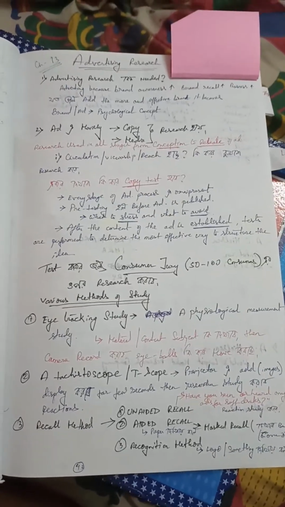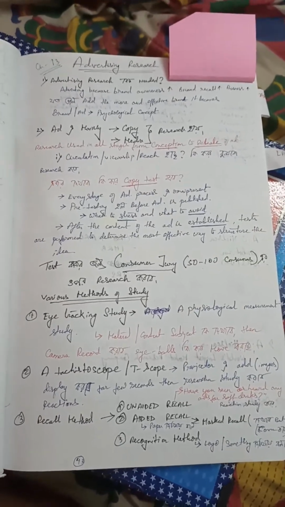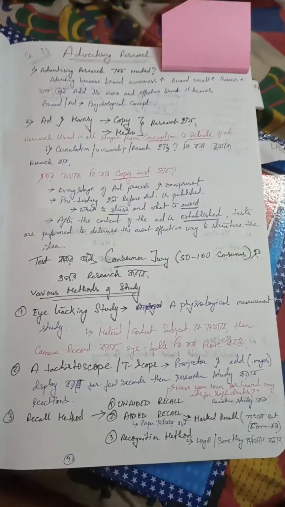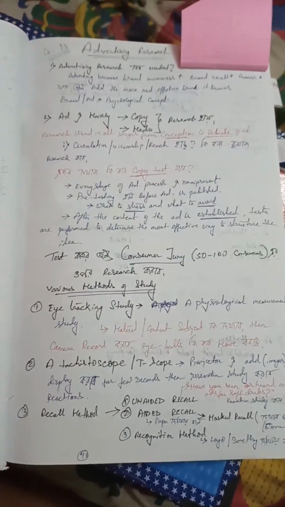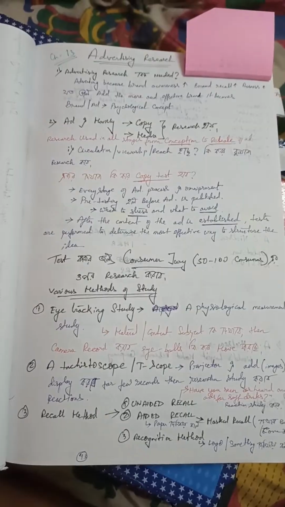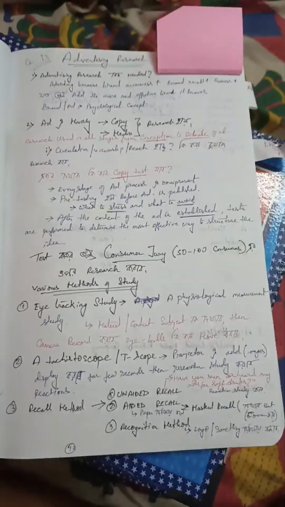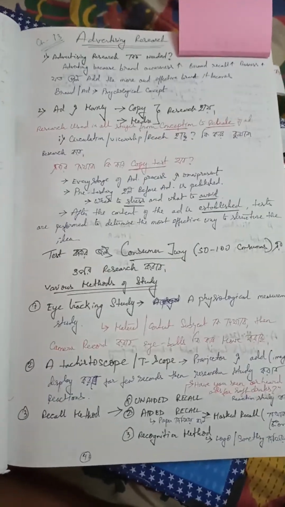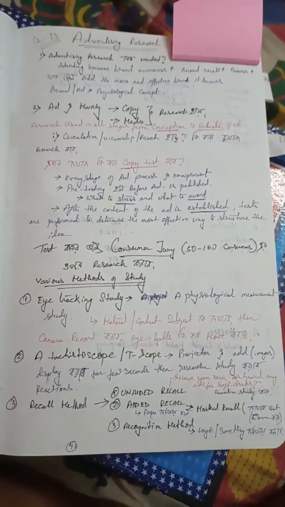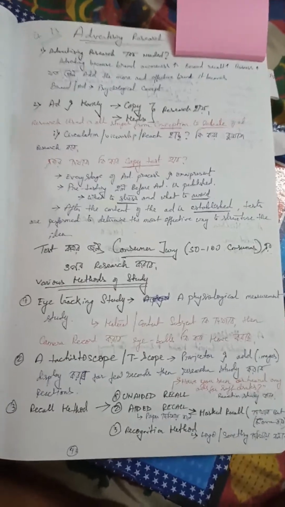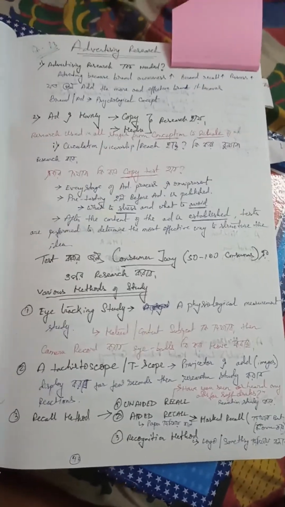Now in this particular lecture we are just talking about advertising research. Advertising research means nothing but marketing research, how my product is performing in the market. It can be in the pre-production stage, pre-advertisement stage, and it can be in the post-advertisement stage. So in simple words, advertising research is conducted to test advertising content.